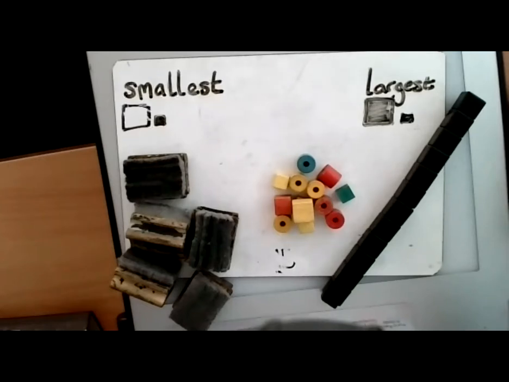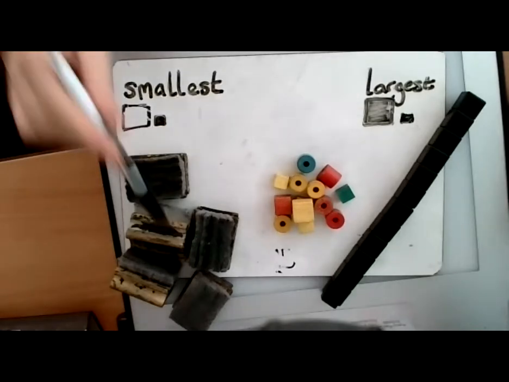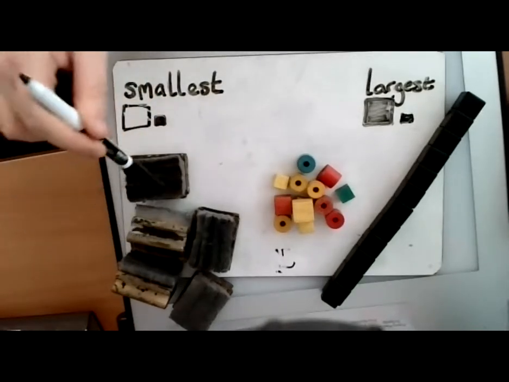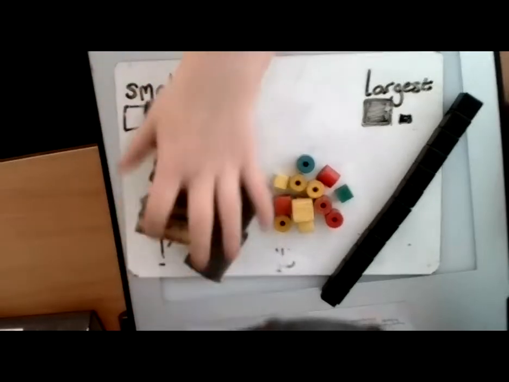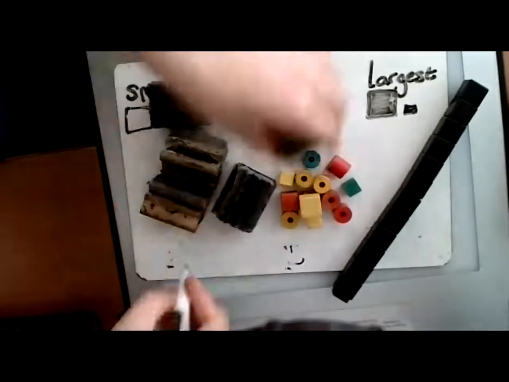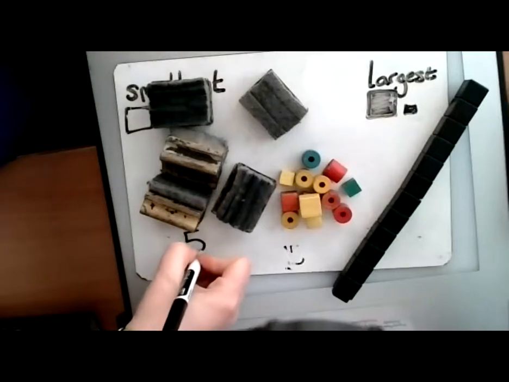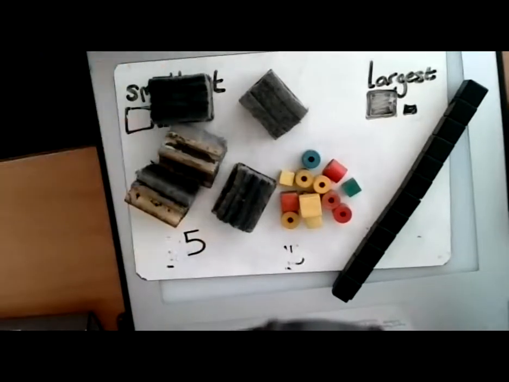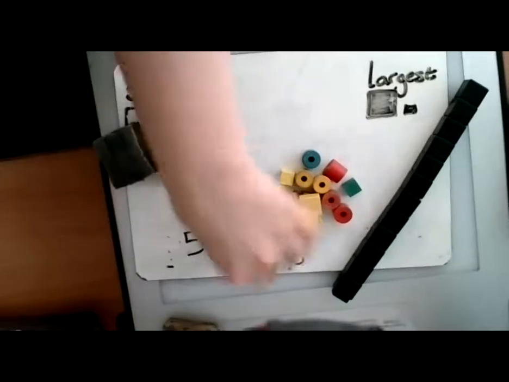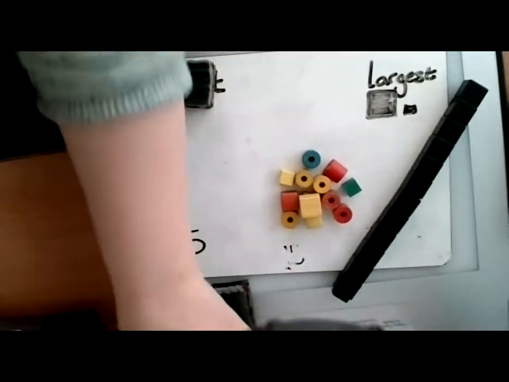How many rubbers do we have? Let's have a look. 1, 2, 3, 4, 5. We have 5 rubbers, and I'm going to write 5 down. I would write it like this: 5. So I have 5 rubbers. Fantastic. Okay, let's pop those over here, just a little bit out of the way, but there they are.